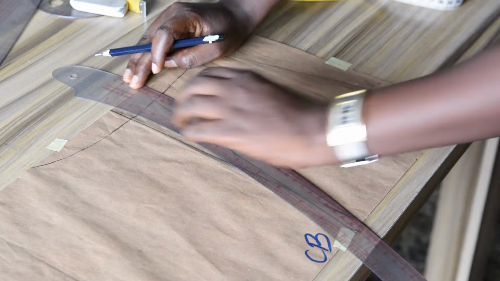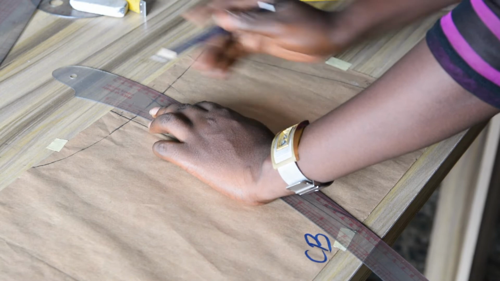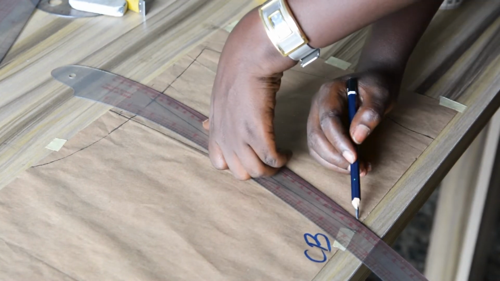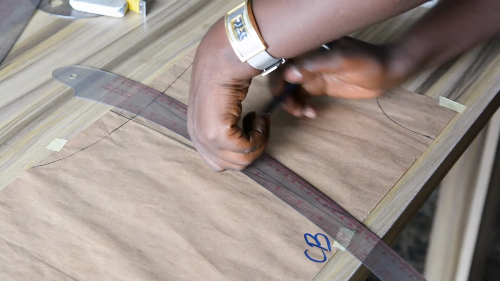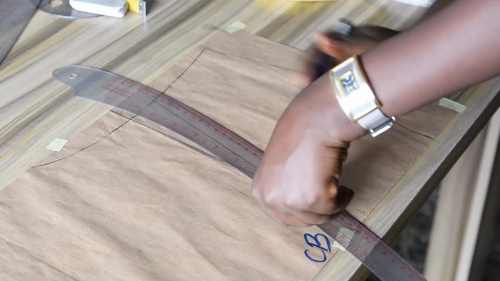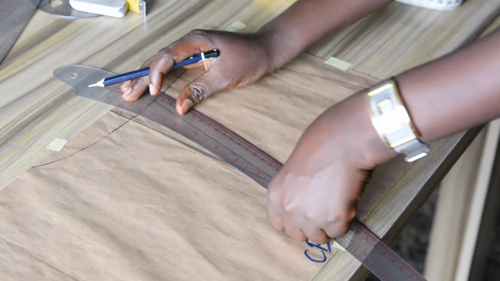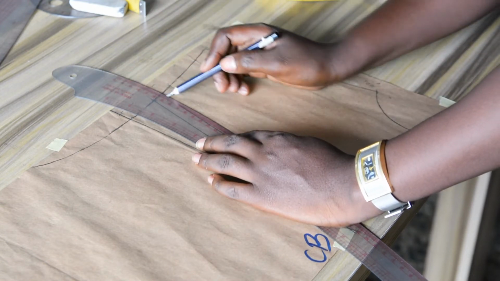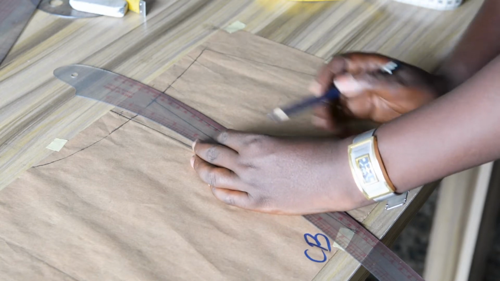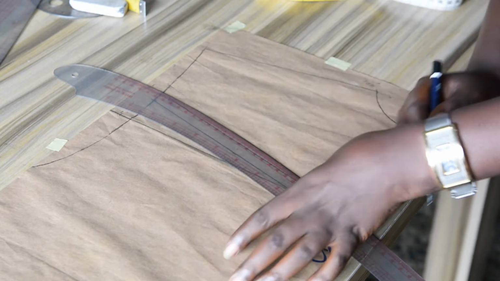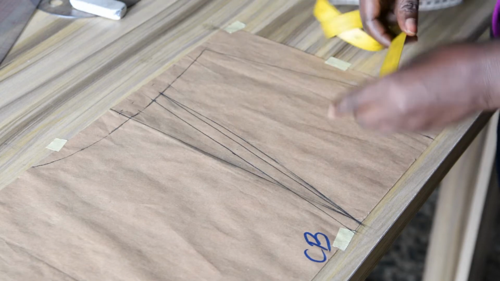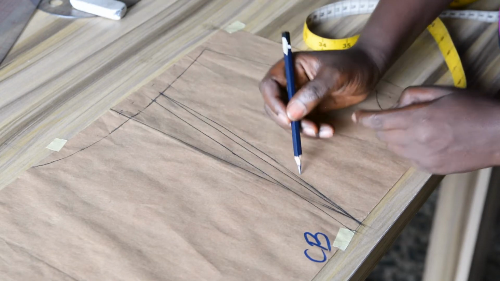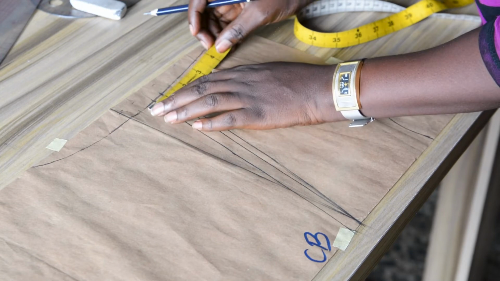So this is another design from the same triangular back yoke. So this is the design. So this is the shape. So when I'm adding my seam allowance, I will follow this shape in adding my seam allowance.